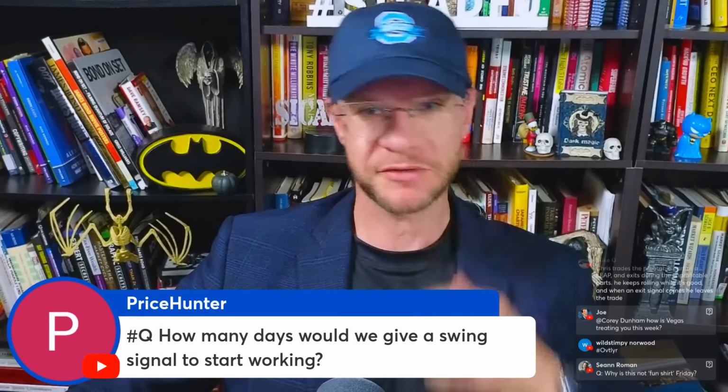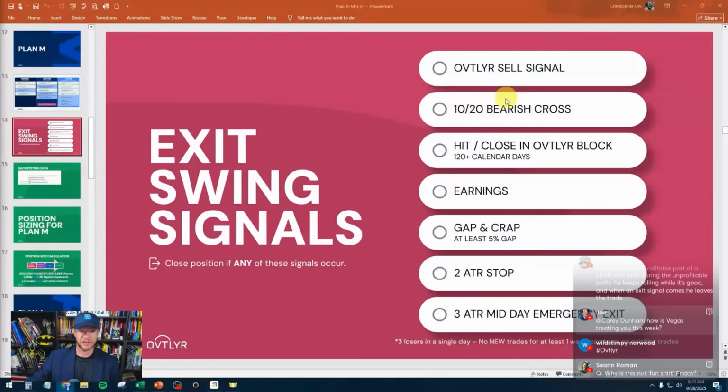Coming up with a plan will change everything for you, because once you have that plan, you don't have to guess, right? Because right where you're talking about there, how many days would you give a swing signal to start working? That's mostly a guess, unless you have an exit plan and one of those exit signals is hit. Otherwise, it is just a guess.